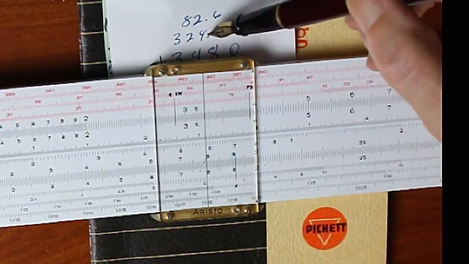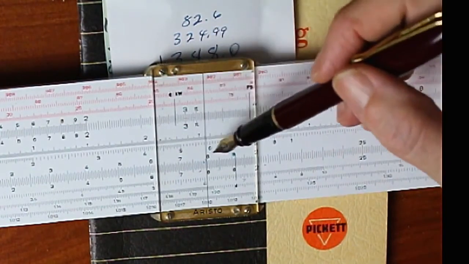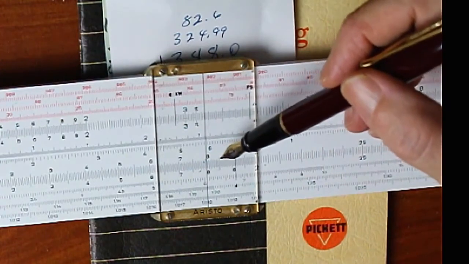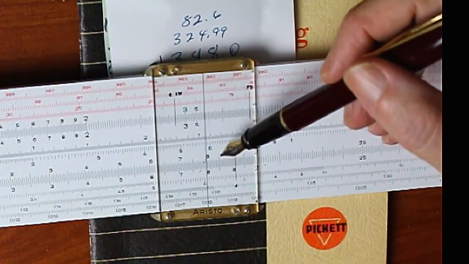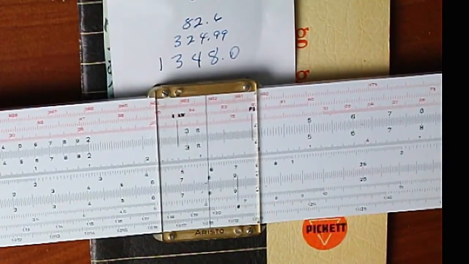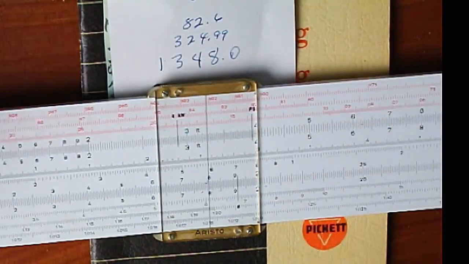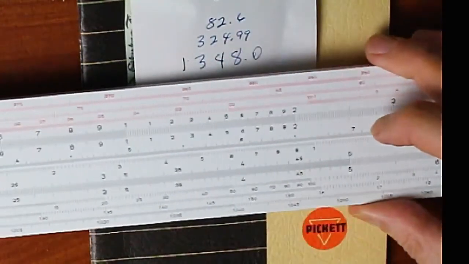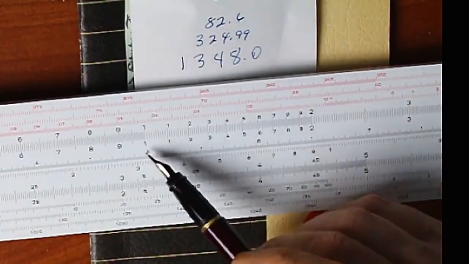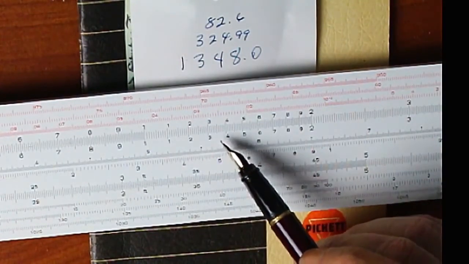Now again, this is 3.24 times 10 to the power of 2. We're probably going to get an answer somewhere in the vicinity of 10 to the power of 1 because we're taking the square root. 1348. How many digits? 1, 2, 3, 4. So it'll be over on the right side. And where's it going to be? Well, here's the 1. We're going to go up to 13.5.